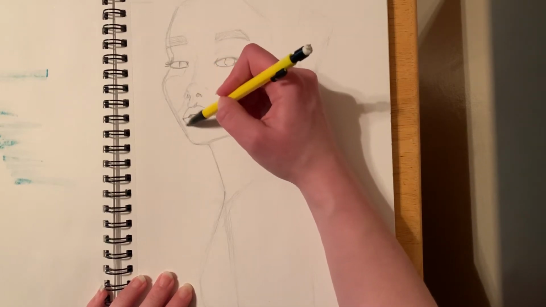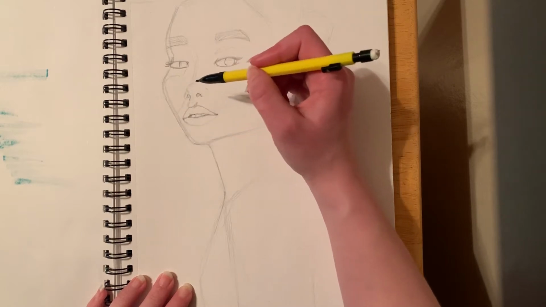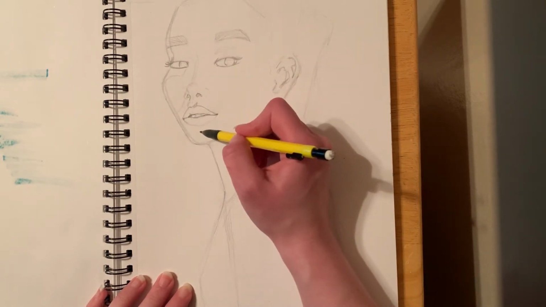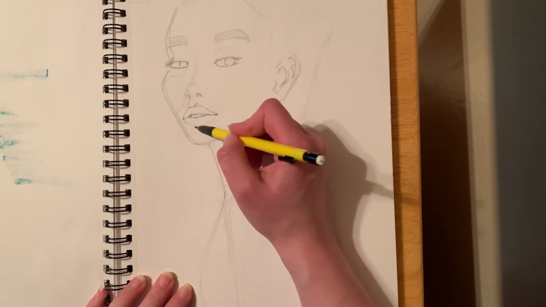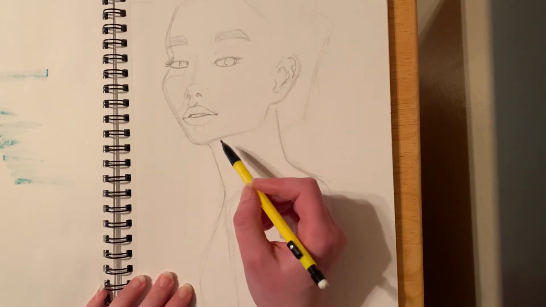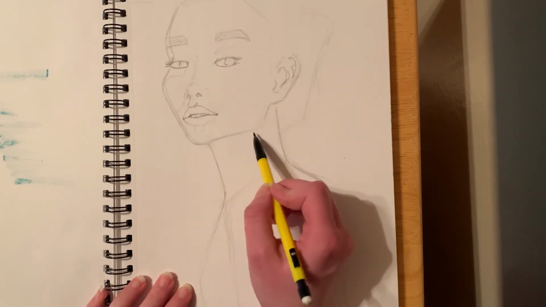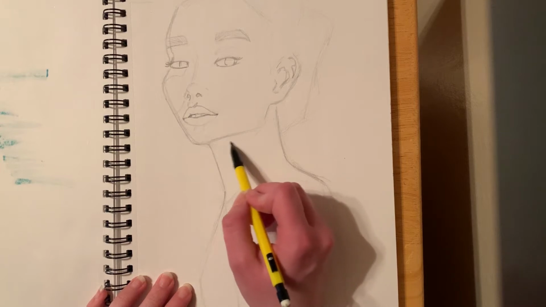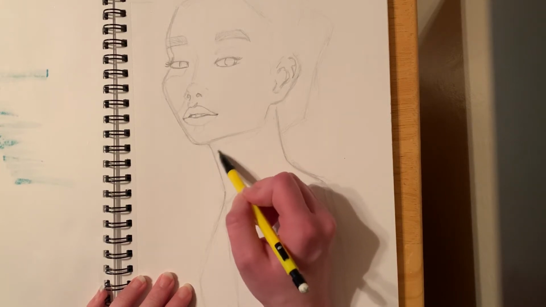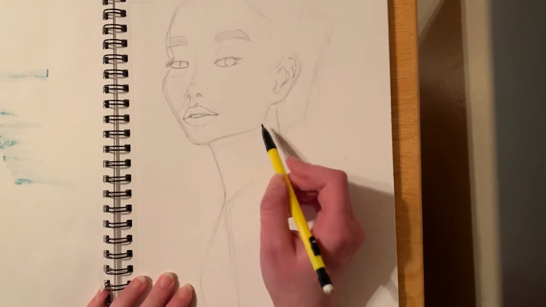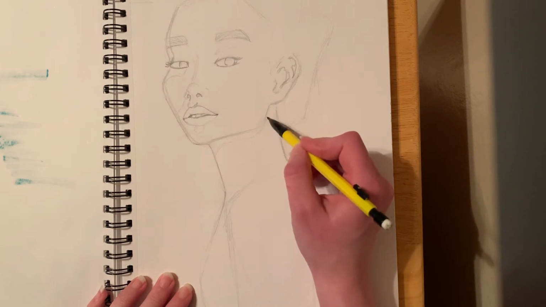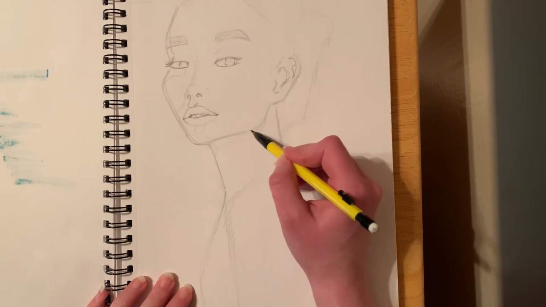What I'm actually doing is not allowing myself to look at the face as multiple different things. I did previously have a tendency to draw a nose and render the nose, and then draw the face and render the face, and then draw the hair and render the hair, and what would happen is I would have some decently rendered things, but they didn't fit together.